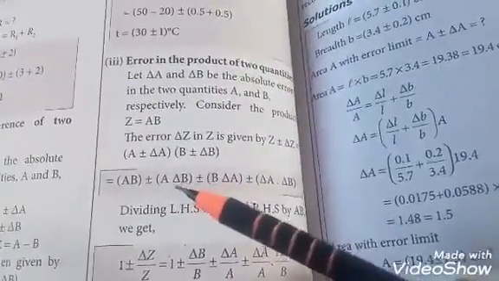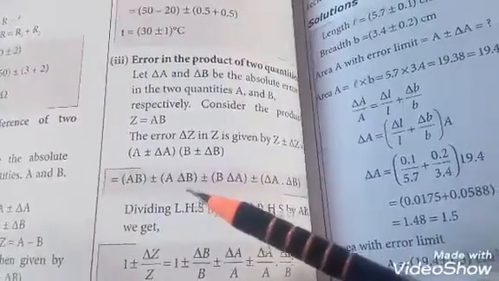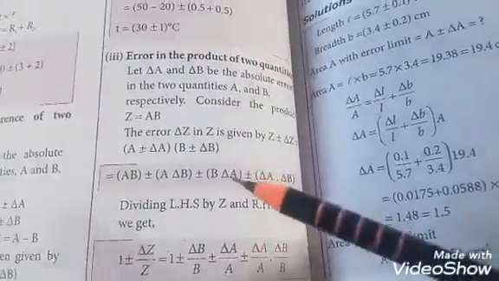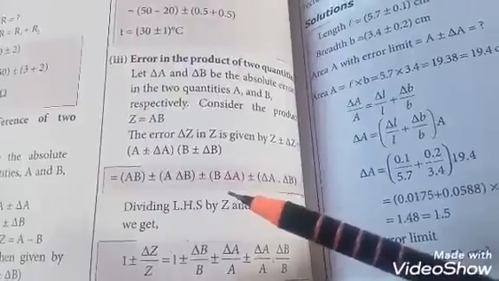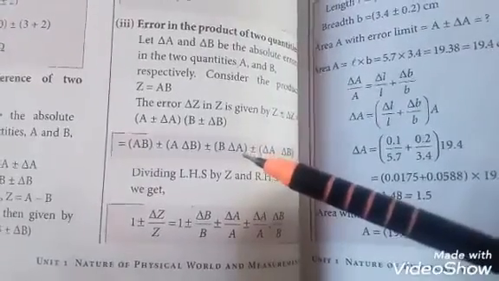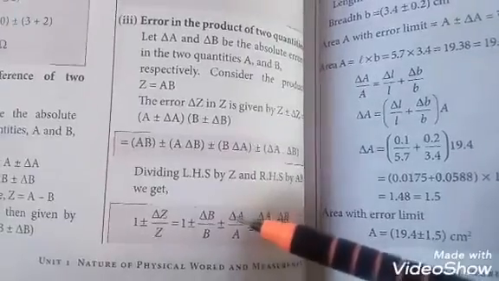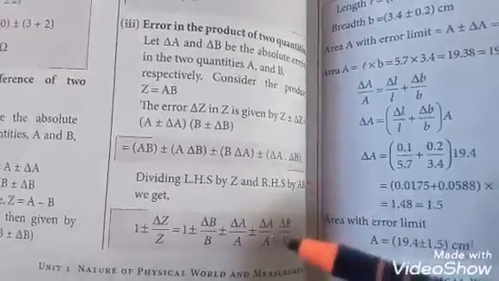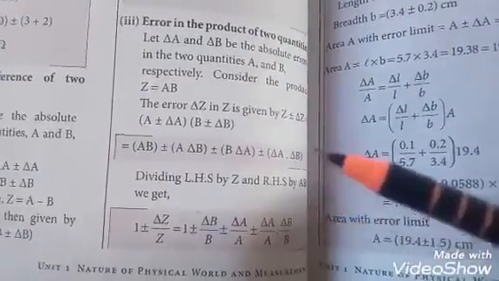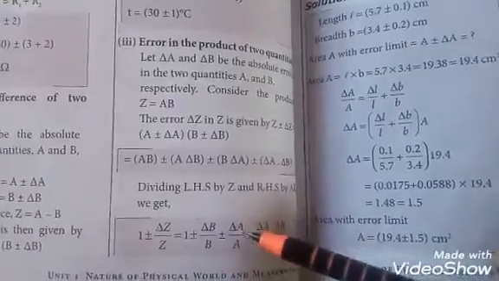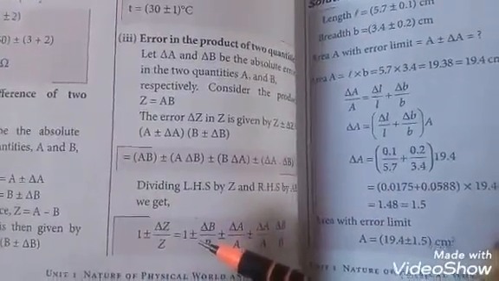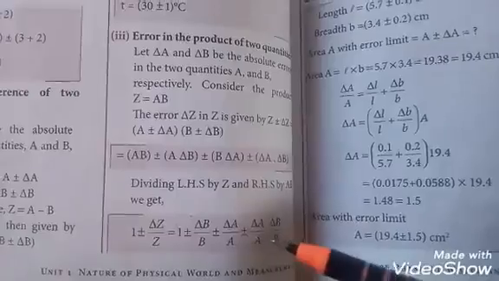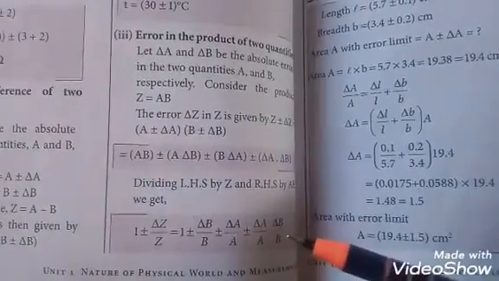So we cancel out the A and A terms and then we get del B by B, and then this term is del A divided by AB, which cancels out by B, so we get del A by A. This term, nothing can be cancelled out, so we write separately del A by A and del B by B. In this term the 1 and 1 cancel out, and then the product of del A by A and del B by B is a very small value, so we neglect that.